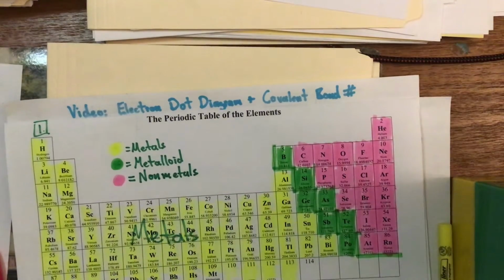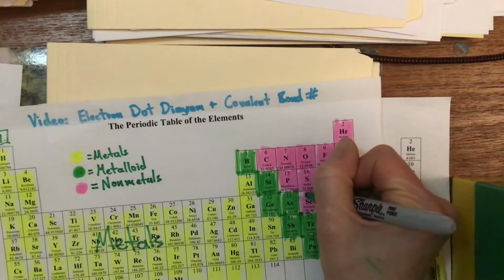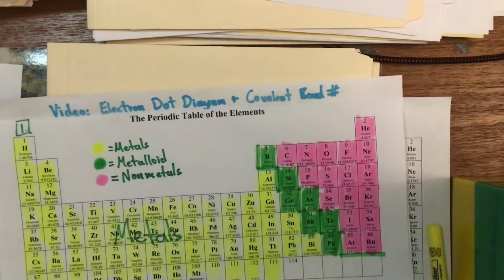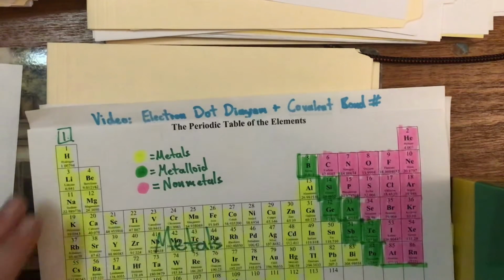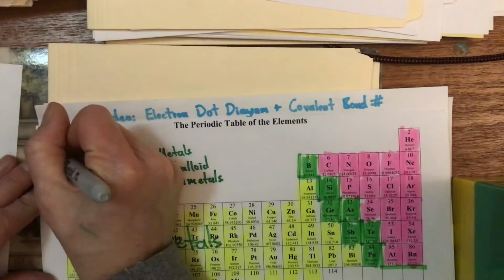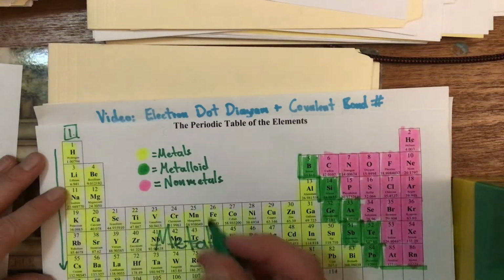All right, so those are our three big categories. I don't think I'll write on this area over here. Pink is nonmetals, we'll just know that. Okay, so next thing we want to talk about is that elements that are in the same column are called groups. So columns are groups, so a column goes up and down like that.